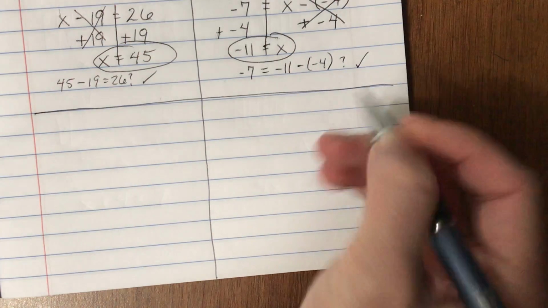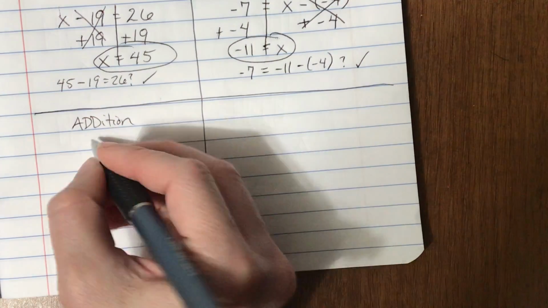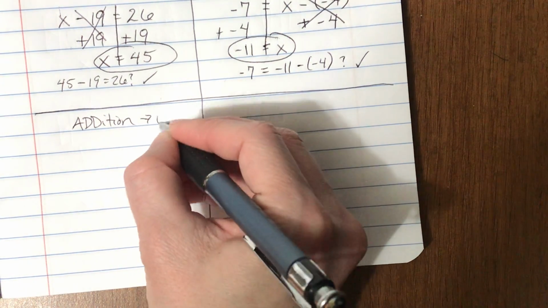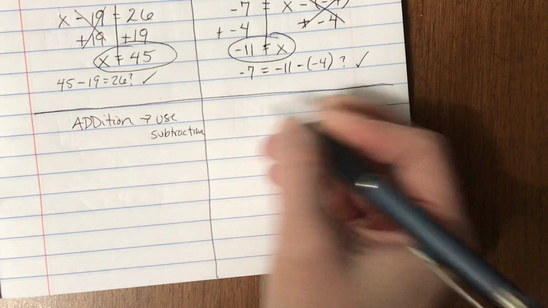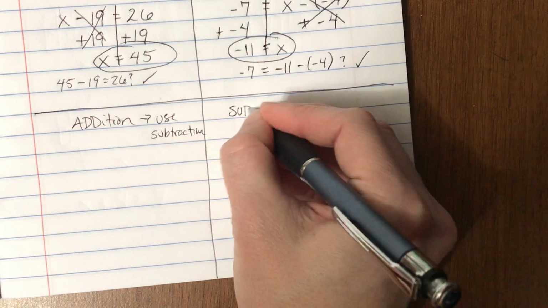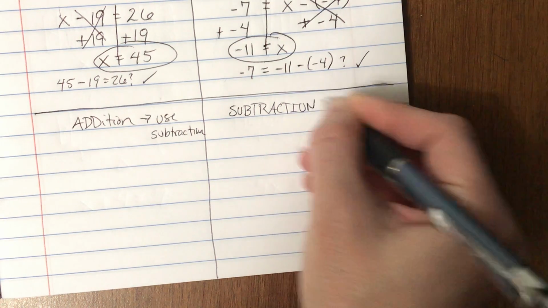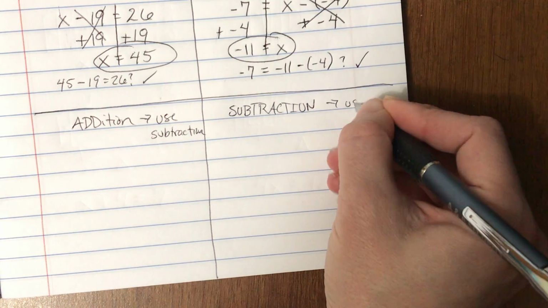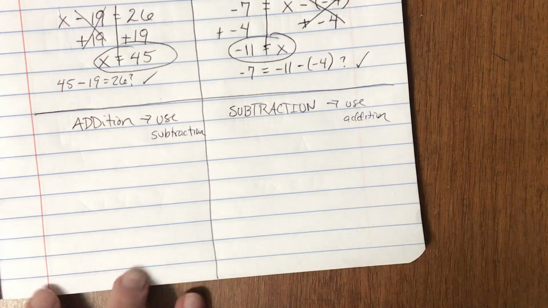So I'm going to give you an addition. And so remember, to solve this one, you're going to use subtraction. And this one's going to be subtraction. And in order to solve it, you're going to use addition to get the answer very quickly.